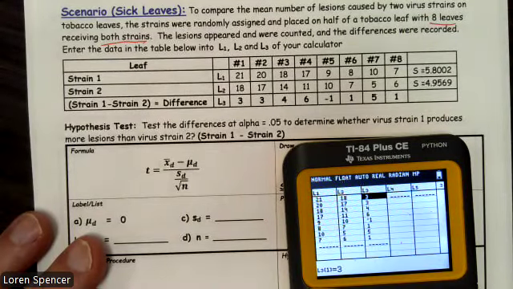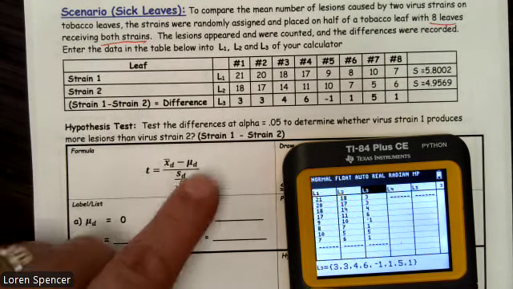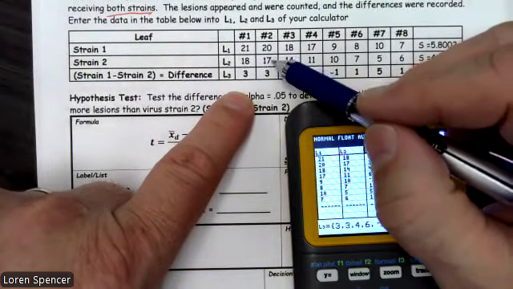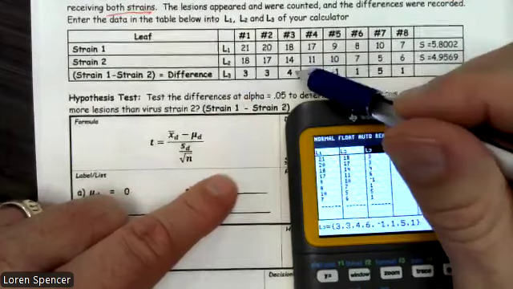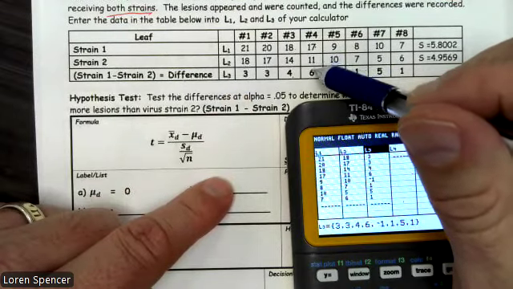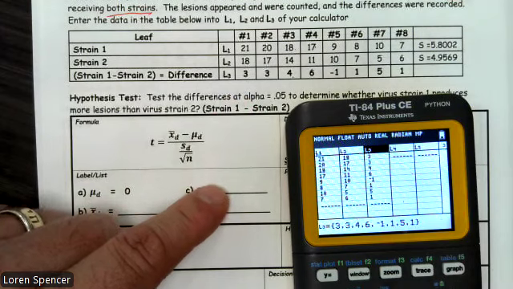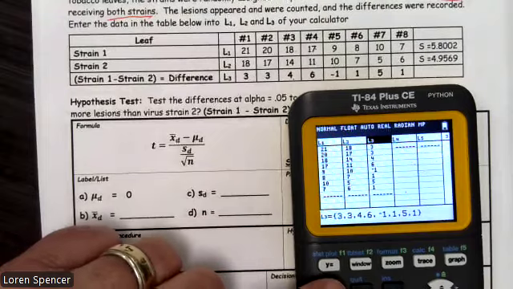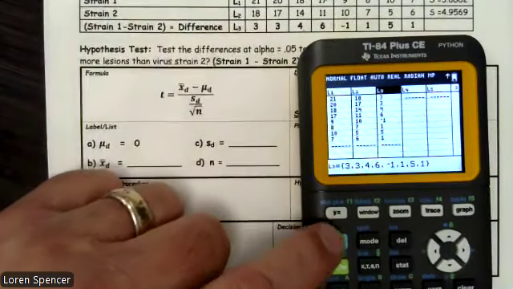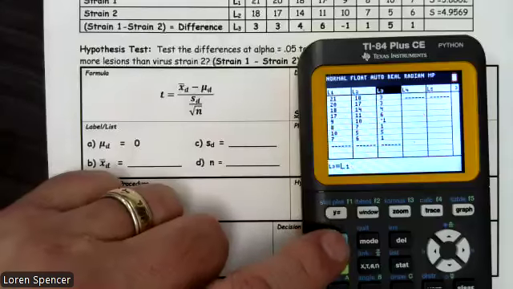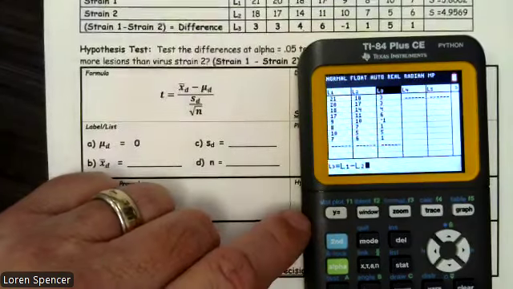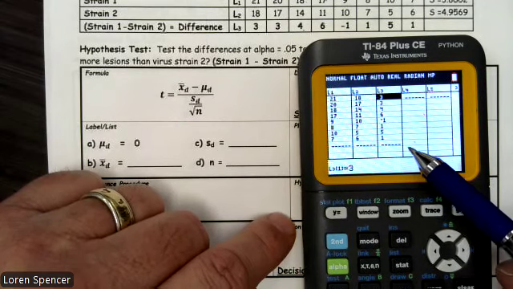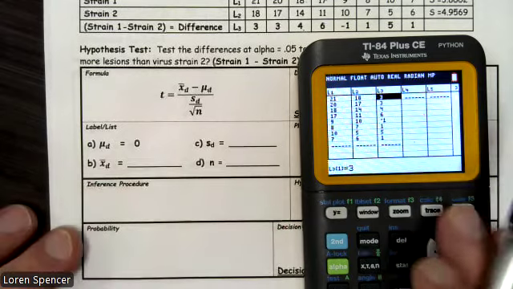Now you're like, wow, we got 3 columns of data. And I'm like, well, I'm going to show you a shortcut. So 21 minus 18 gave me 3. 20 minus 17 gave me 3. 18 minus 14 gave me 4. 17 minus 11 gave me 6, etc., etc., etc. Now, I could have shortcut it by just putting in L1 and L2 and going to the top of L3, pressing the blue button, the number 1, minus, the blue button, number 2. So I have L1 minus L2, and it populated it with the numbers that I wanted.